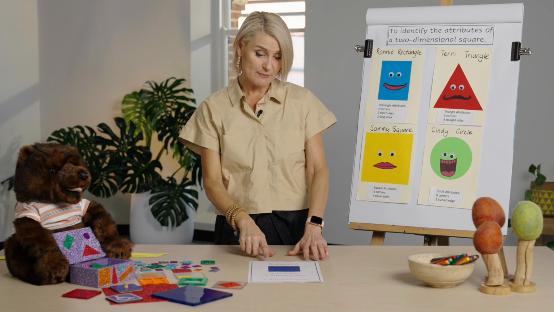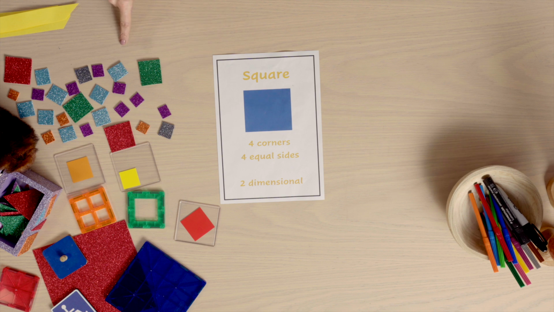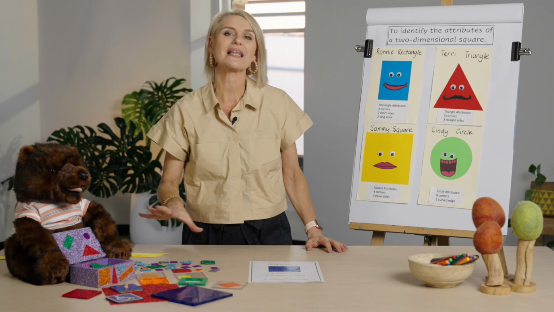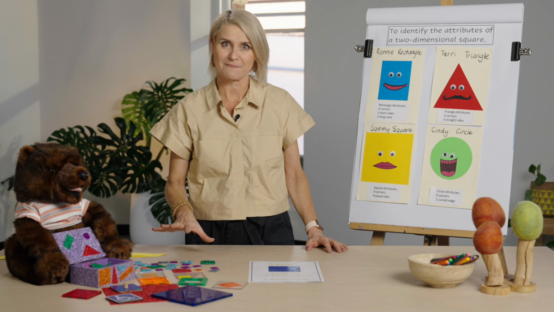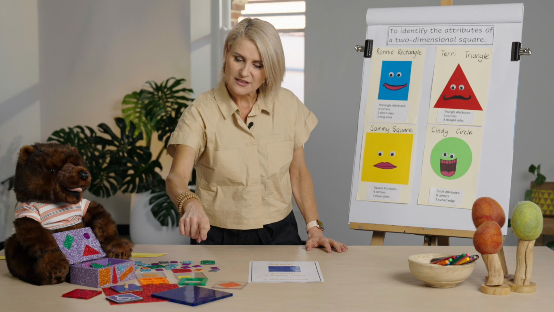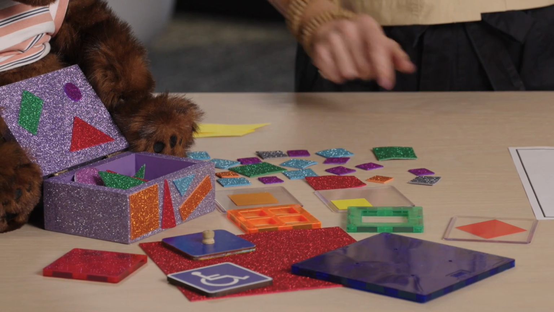I've got a great poster here to help remind me about the attributes of a square. And I've actually got some squares here on my table next to Baby Bear because we have been playing and exploring shapes and exploring squares. Have a look at these different squares. I wonder, have you seen any of these squares in your world? There's lots of them, isn't there?